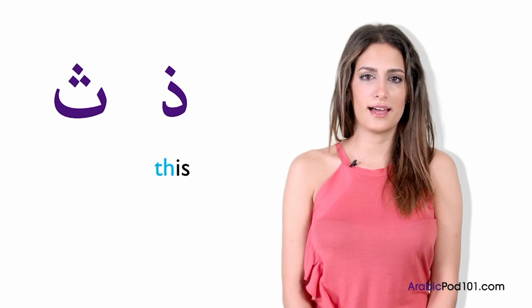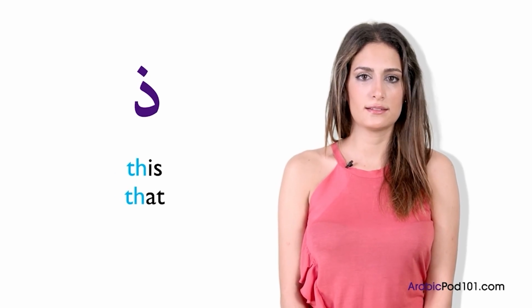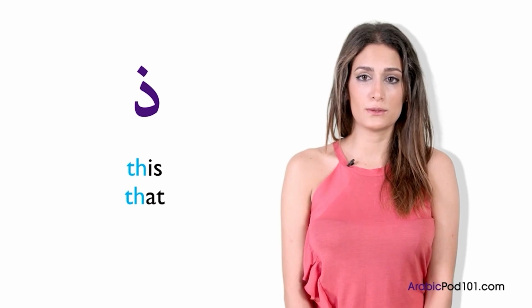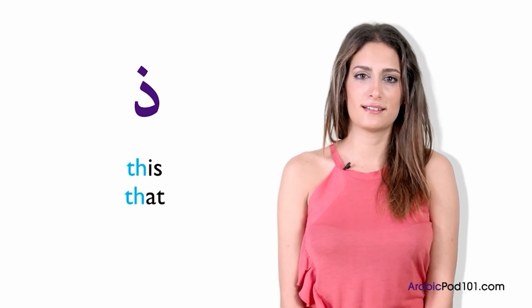This letter is like the TH sound in the word this. Do you remember that we learned another letter corresponding to the English TH sound? It was tha, and it's pronounced as a silent TH, as in thief. This letter's pronunciation is a voiced sound, the, as in this or that. It's pronounced with the tongue between the upper and the lower teeth. It's quite easy to pronounce.